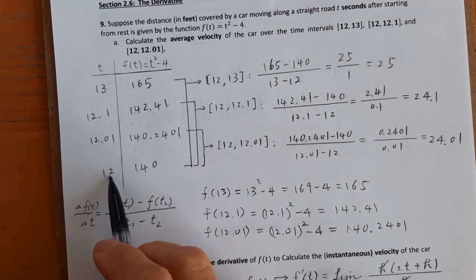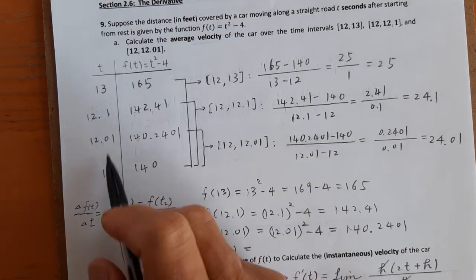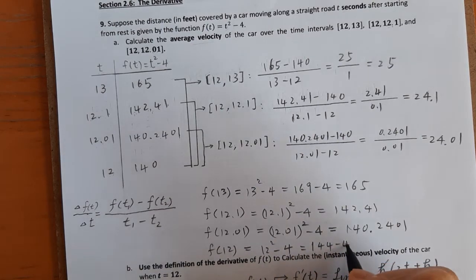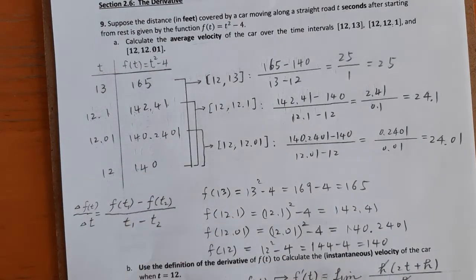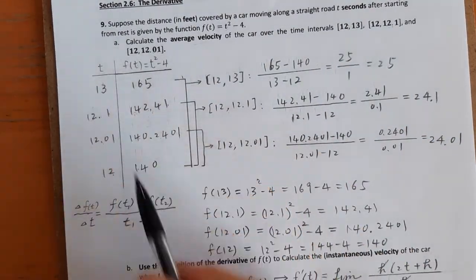And then when t equals 12, f of 12 is 12 squared minus 4. 12 squared is 144, minus 4, so we get 140.